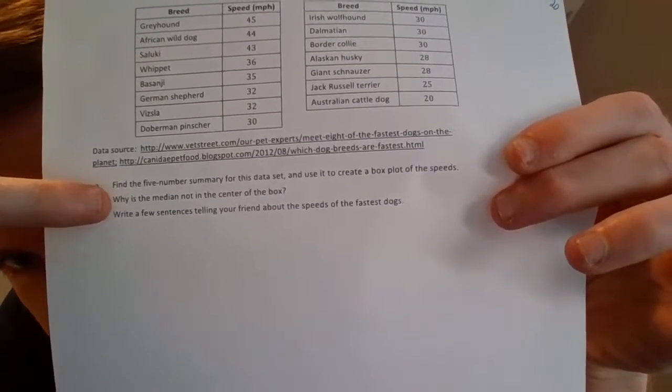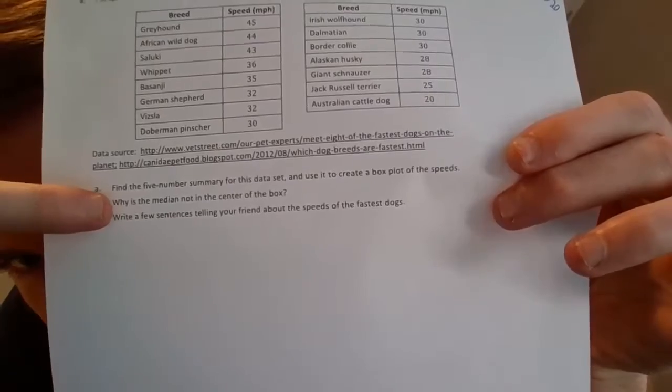You do not have to answer why is the median not in the center of the box. The reason you don't is, if you can't create a box plot, you really can't answer part B. So keep in mind, same idea applies. On part A, it wants you to find the 5-number summary. Yes, find the 5-number summary. And at this point, I should not have to tell you what each part of the 5-number summary is. You should know it at this point. So find the 5-number summary like we've been doing. And we even found it a few times on the notes.